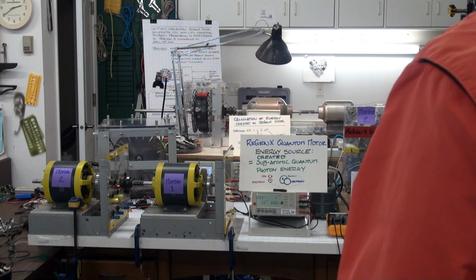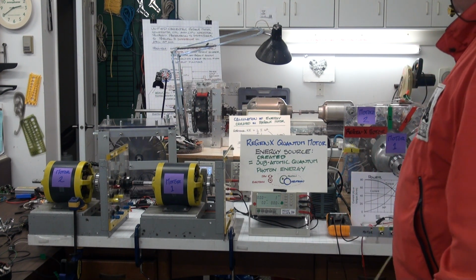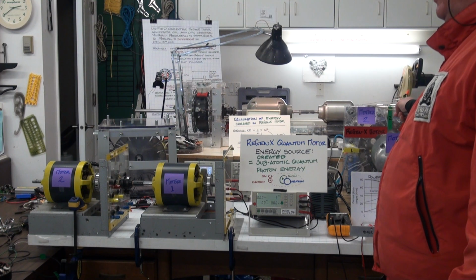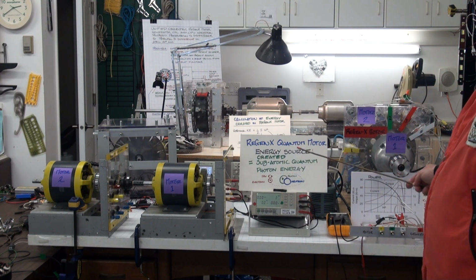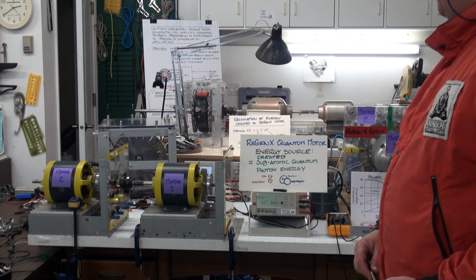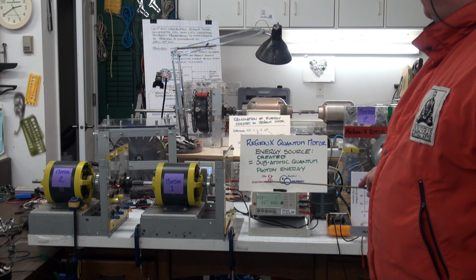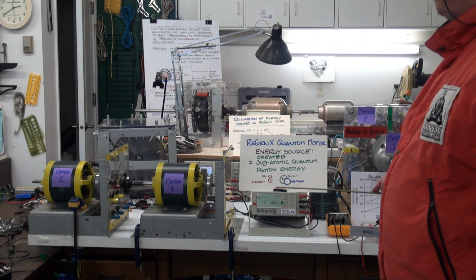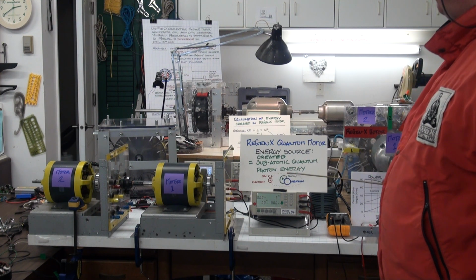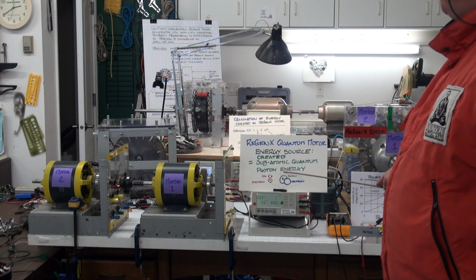So the energy source that powers the Regen X quantum motor comes from the charged particle, the electron, as it's spinning around the proton and neutron of the nucleus of the atom.